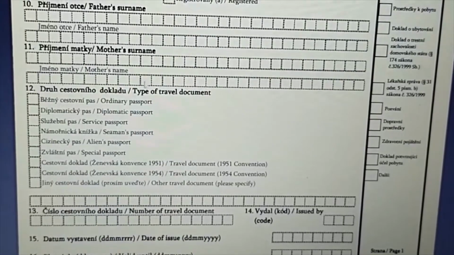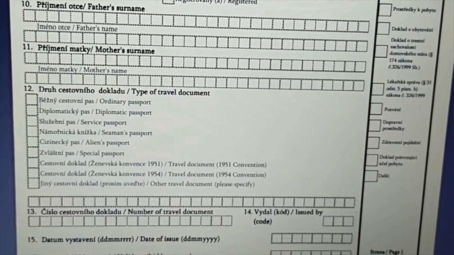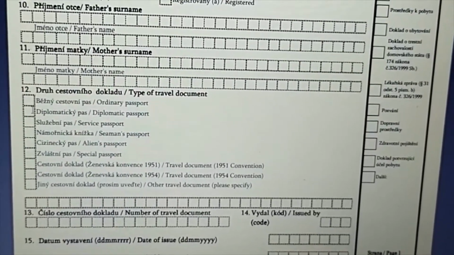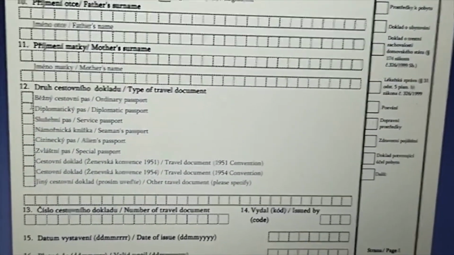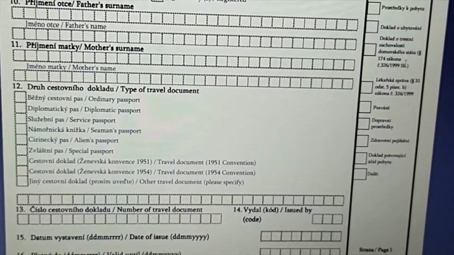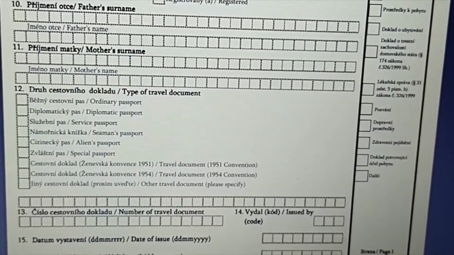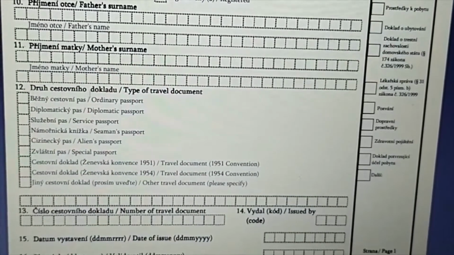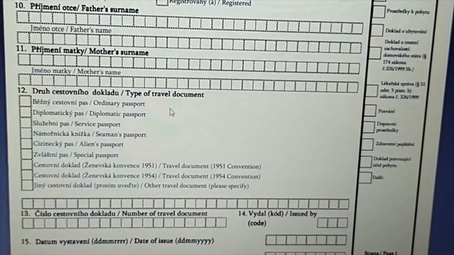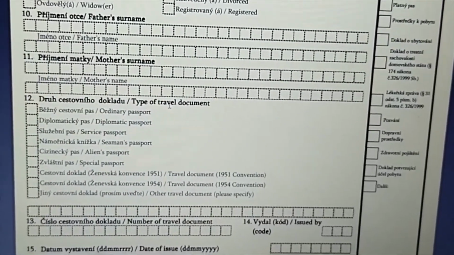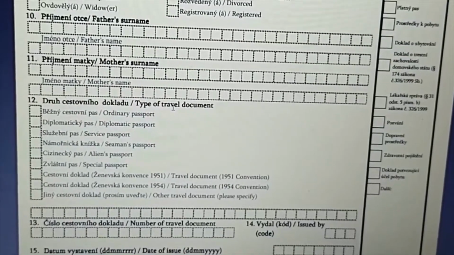Then type of travel document. Mostly you'll be coming with an ordinary passport, so you have to tick this box, ordinary passport. Make sure you write in the appropriate boxes and inside the box, not outside the box, okay? And don't do anything on this right hand side. These places are just for official purposes, okay? And then you tick the right type of document here. Travel document means your international passport, which is where they will issue you a visa with, okay? That document, your international passport, is your travel document.